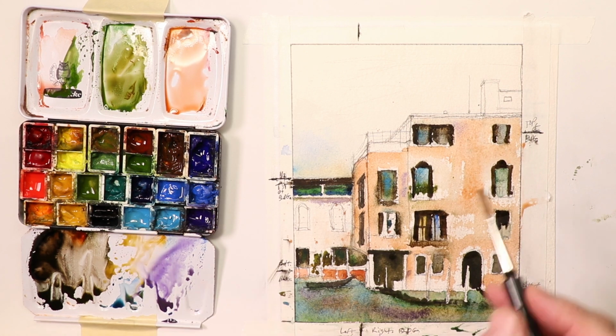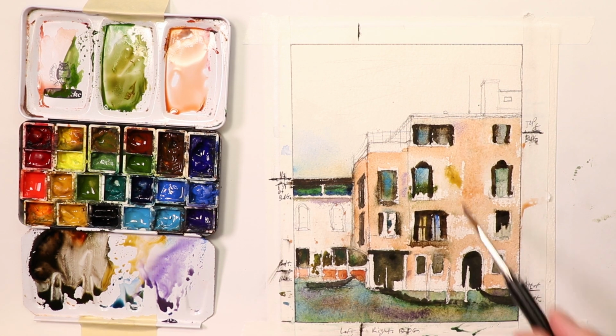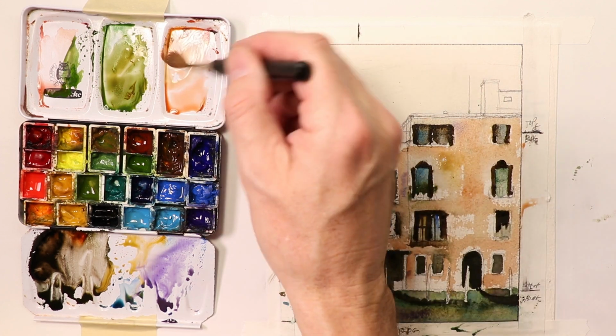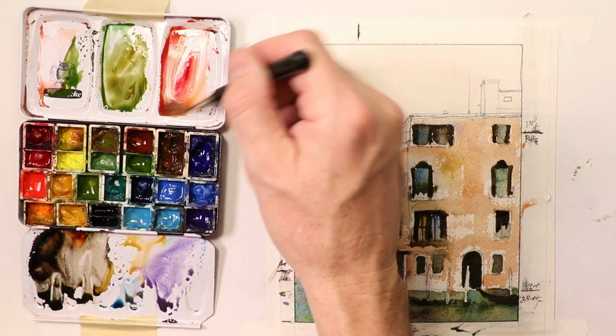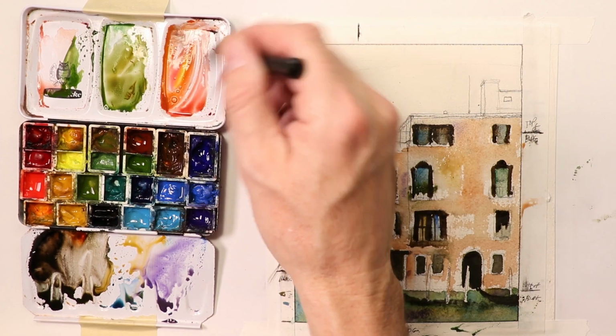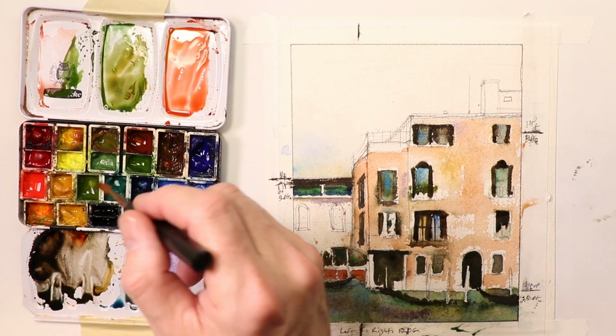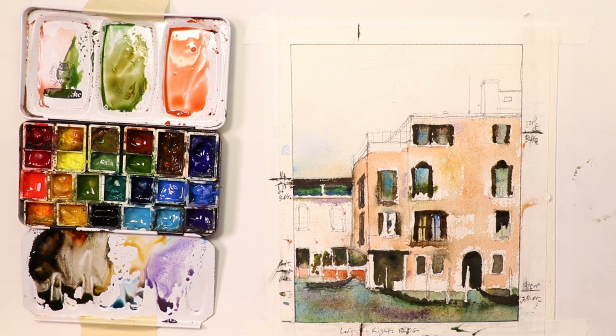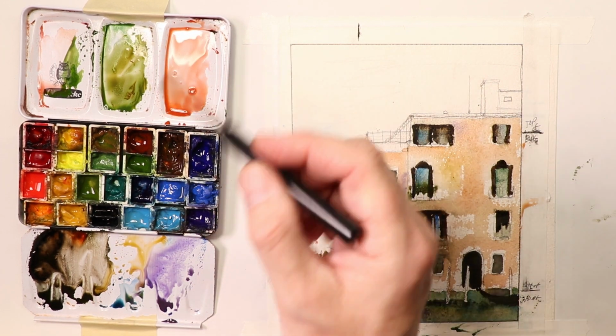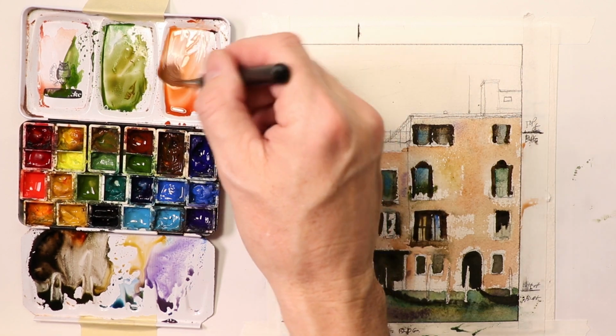So you're going to have fun with this. Mix your salmon-y color any way you want. If mine doesn't look exactly salmon color, that's okay.